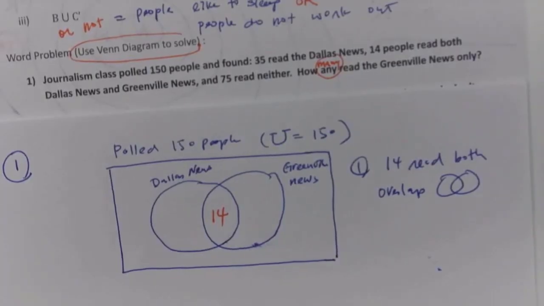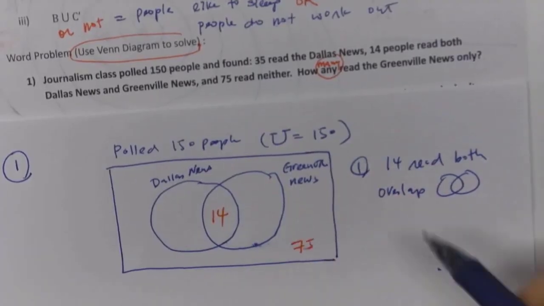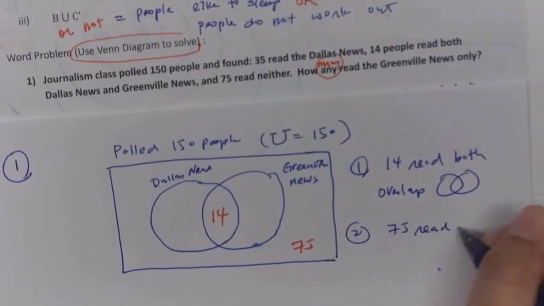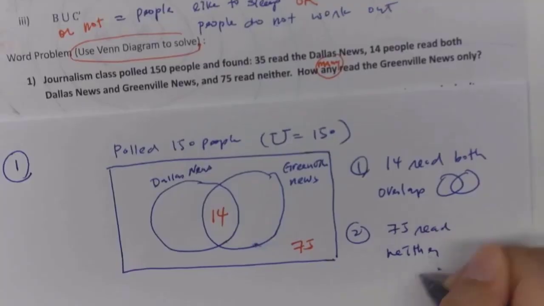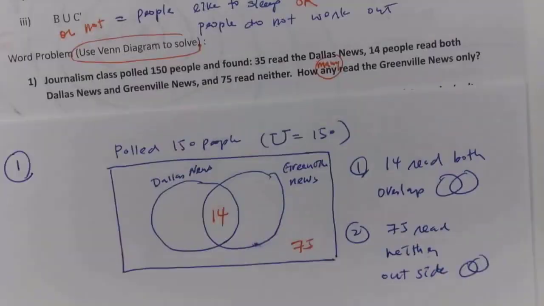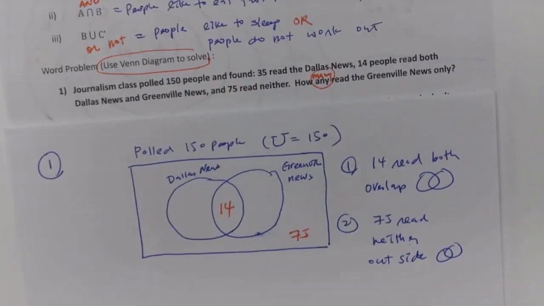75 we need us, so go where? Outside, right? So 75 here, but I have to write down the steps. So number 2, we're going to say 75 read neither, so outside of the 2 circle. What else do I know? Somehow need to use that 35 now.